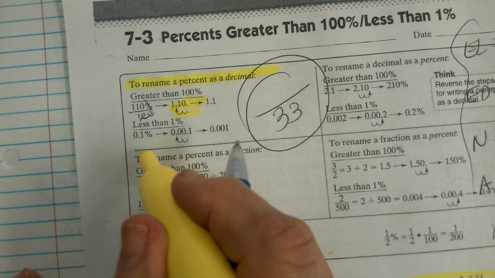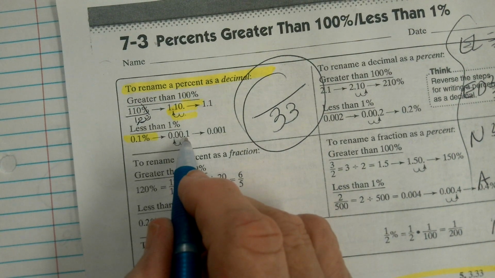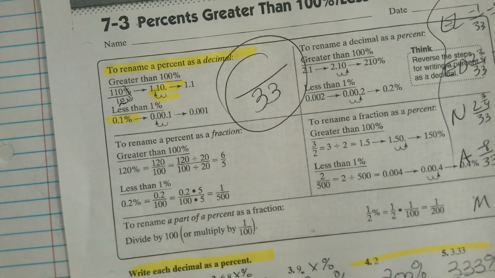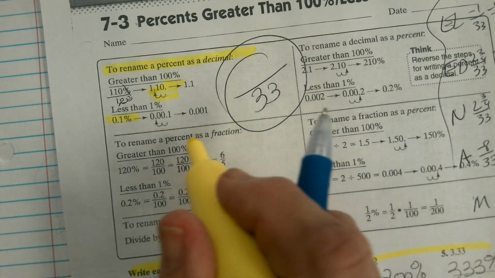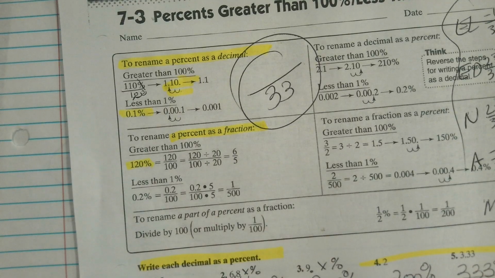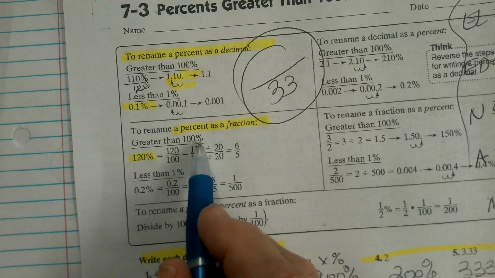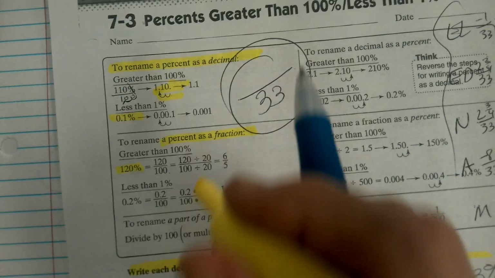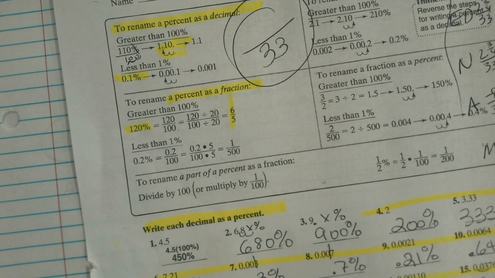And this is the same thing. We divide by 100, it moves the decimal 2 places to the left. Then if you're going from a percent to a fraction, here's where you put it. You divide it by 100, but then you don't move the decimal. You go ahead and reduce it, and this would be your fraction when you reduce it.